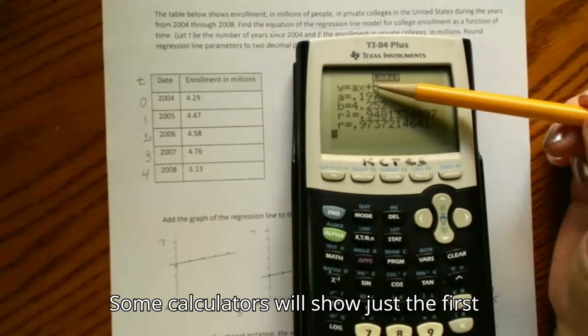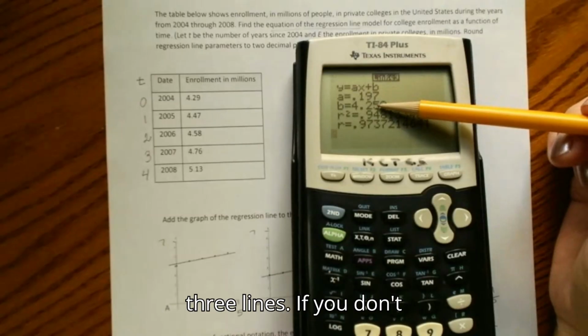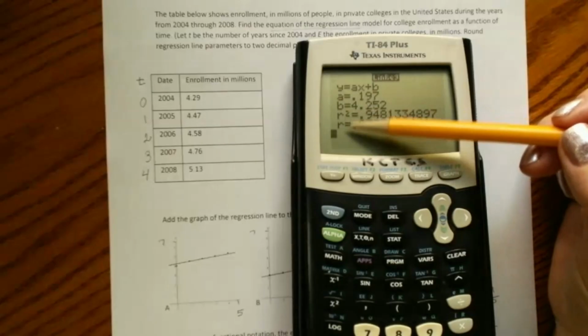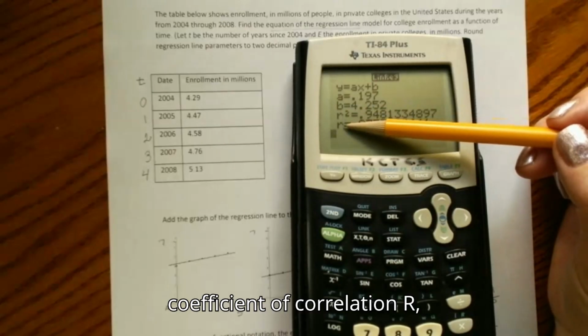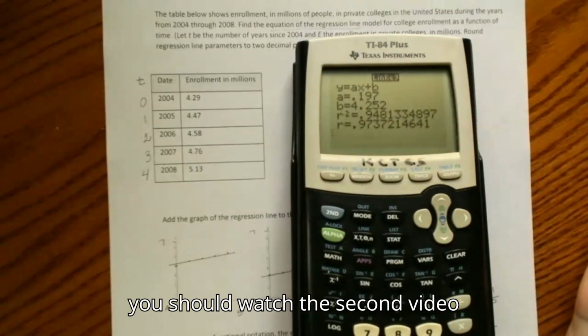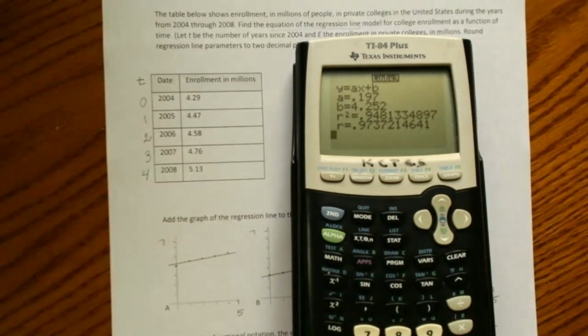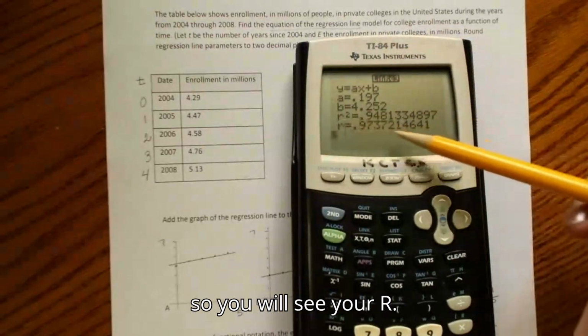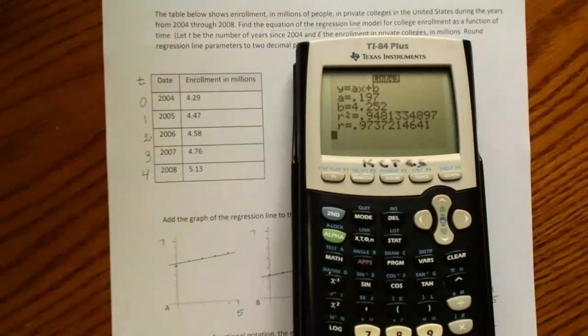Some calculators will show just the first 3 lines. If you don't have the coefficient of correlation R, you should watch the second video in our lecture and learn how to set up your calculator so you will see your R.